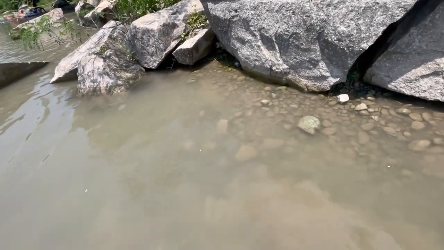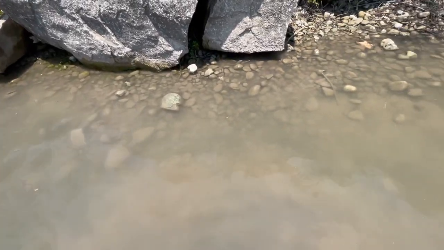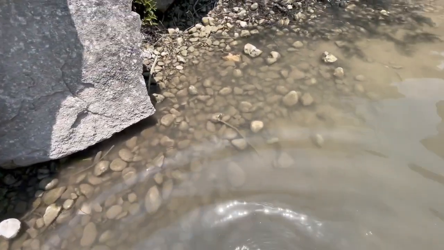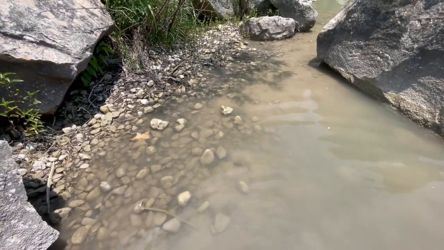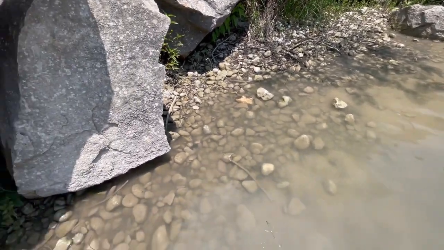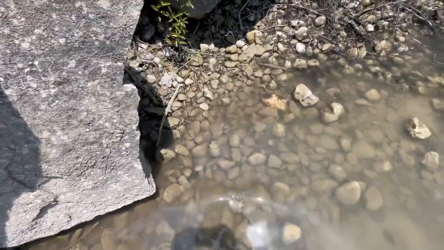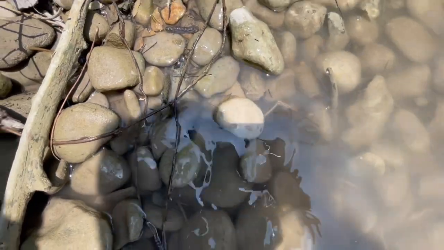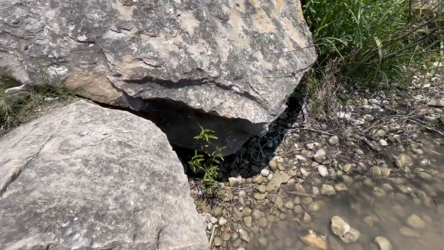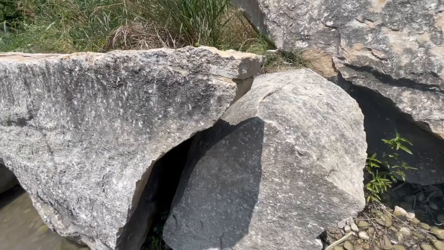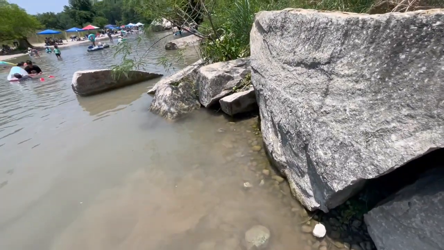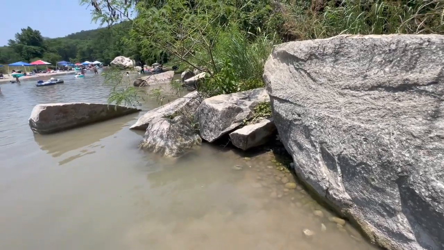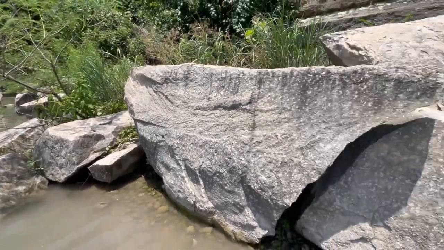You see the rounded formation of the rocks from the process of saltation as they're bounced down the river. See how smooth some of these rocks are. That one right there. Versus the jagged edge of the rocks that can't be carried due to the lower stream competence of the Guadalupe River.